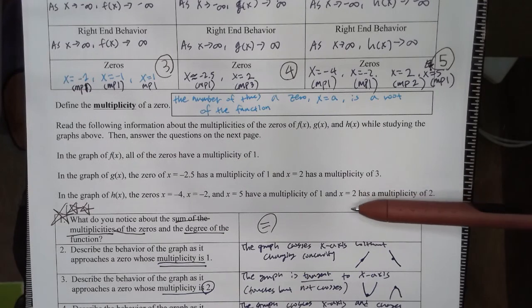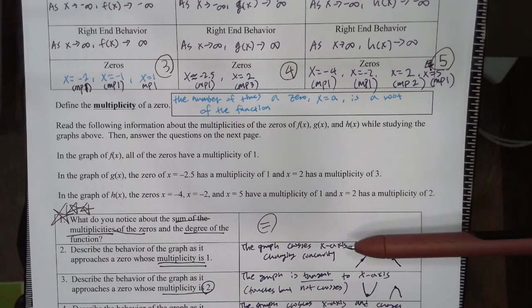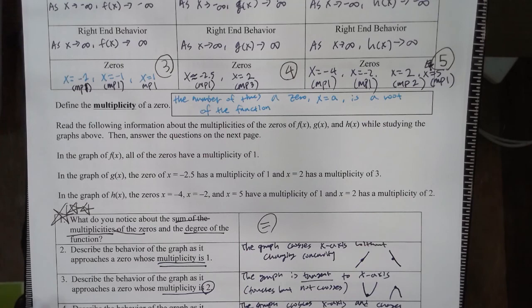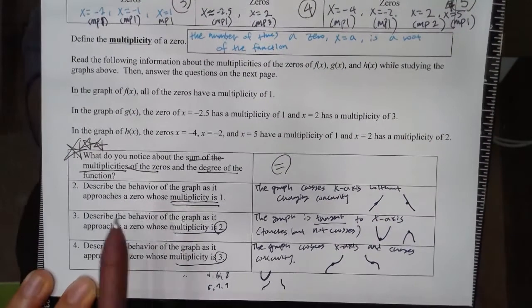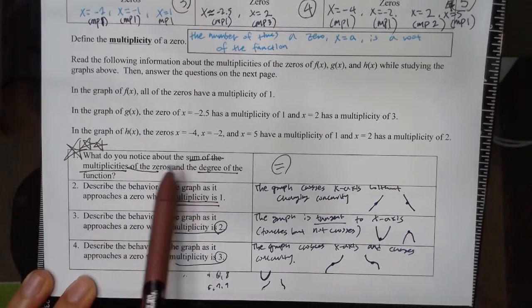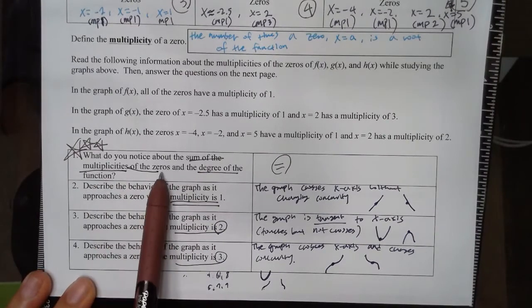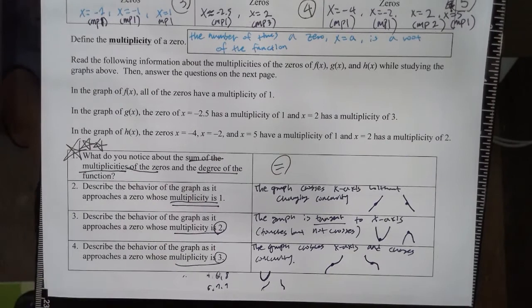Okay, so underneath it, a few questions I ask. What do you notice about the sum of the multiplicity of the zeros and the degree of the function? Let me scroll up a little bit.